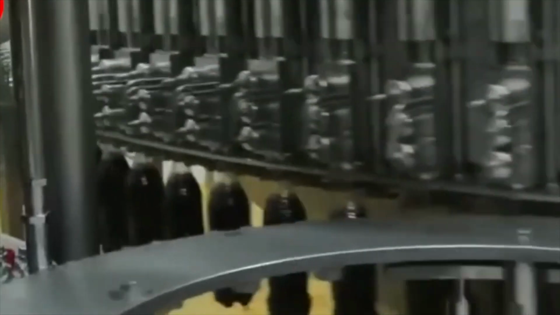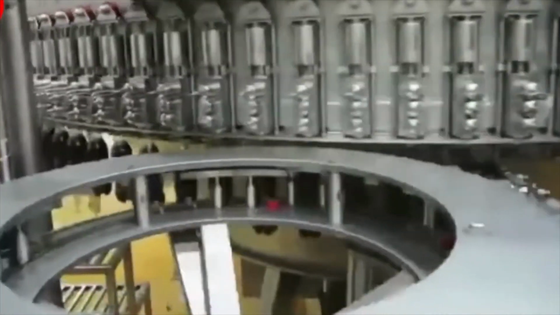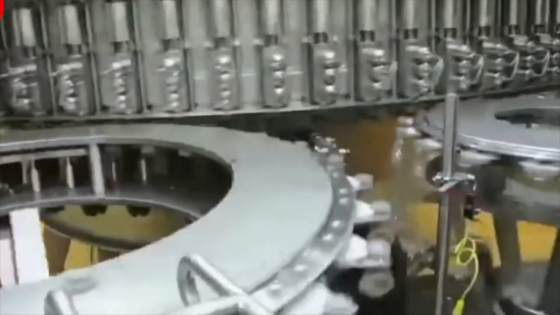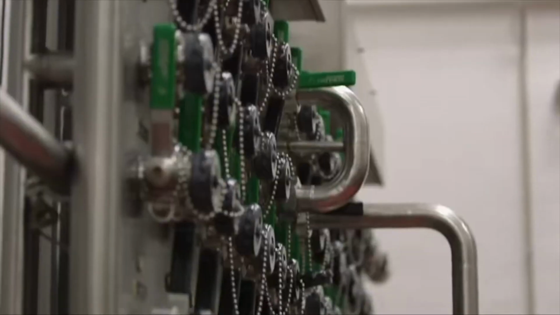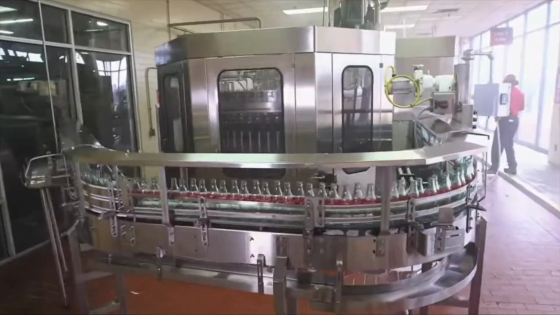Phosphoric acid. Phosphoric acid is used to regulate the acidity of Coca-Cola and contribute to its distinctive flavor. The addition of phosphoric acid is tightly controlled to ensure the drink has the proper balance of taste. Mixing. Liquid ingredients are mixed in large containers called reactors. The water is treated and purified to ensure it meets the required quality standards.